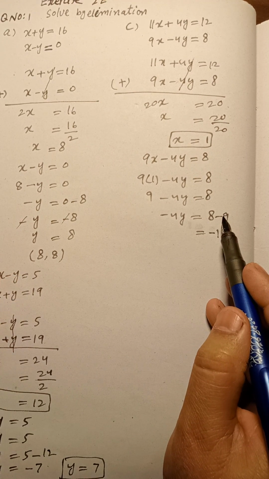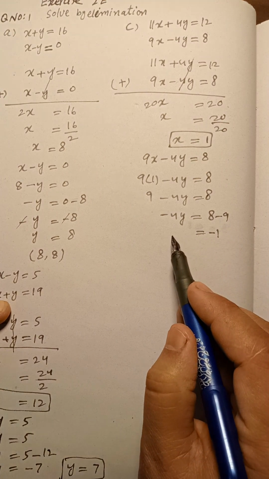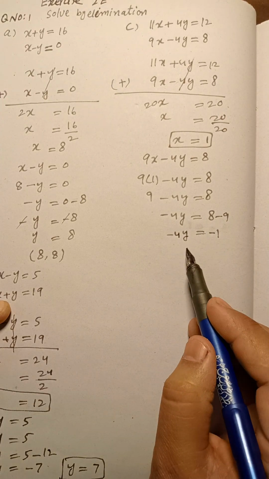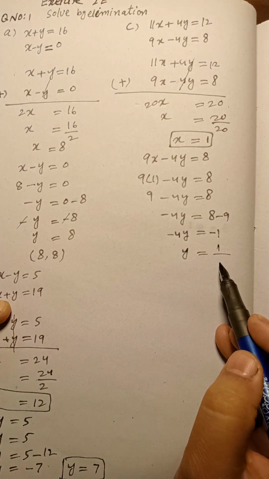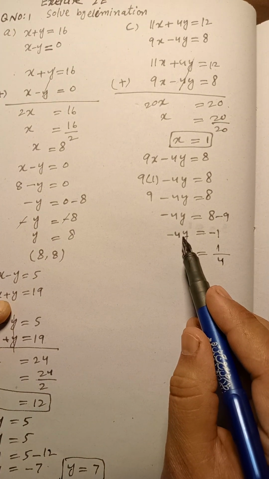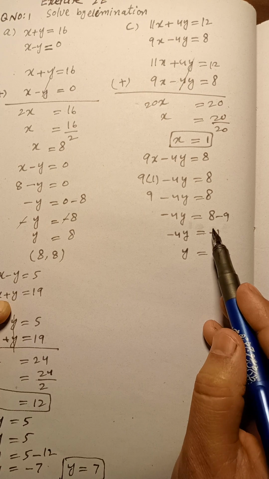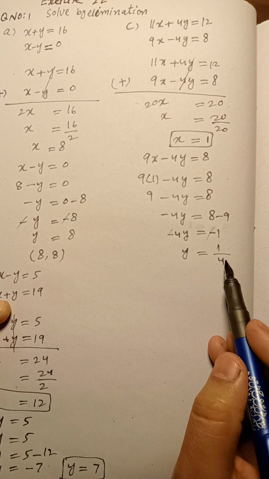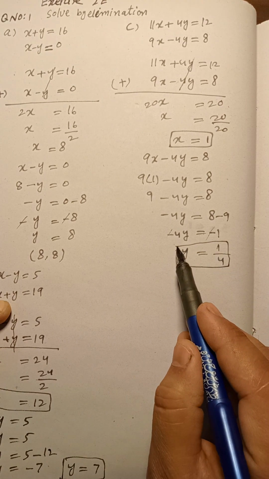This is plus sign, this is minus sign. Subtract opposite sign and write the sign of bigger term. Now minus 4y here, minus and minus can be removed, and 1 will be divided by 4 because 4 is being multiplied on this side and it will be divided on the other side, and remove this minus with this minus. So this is our answer for y.